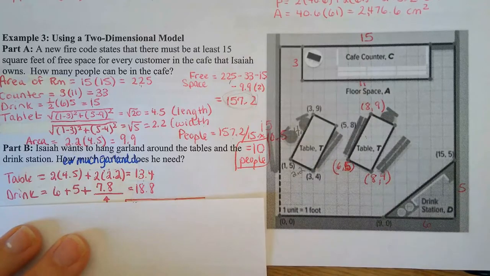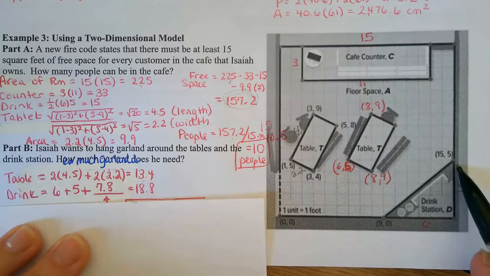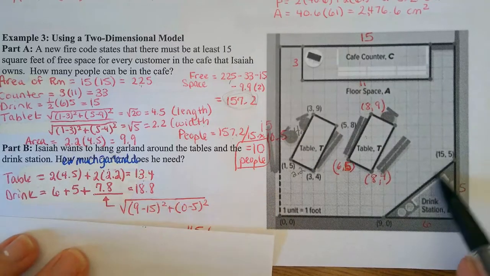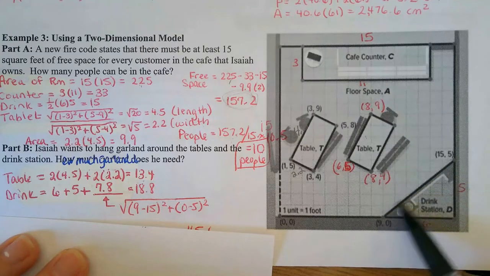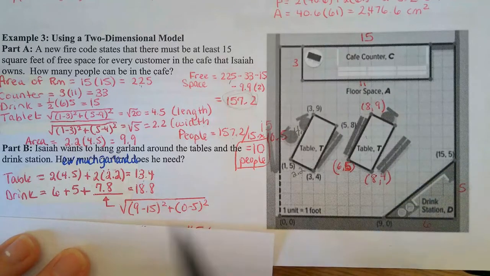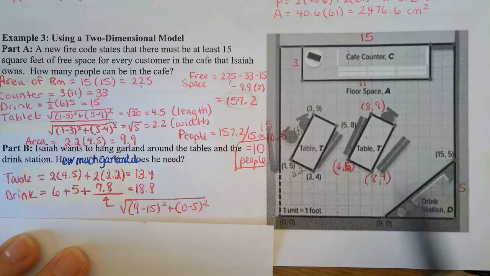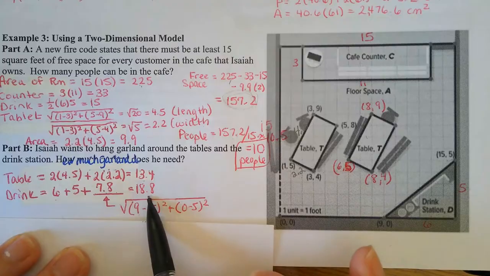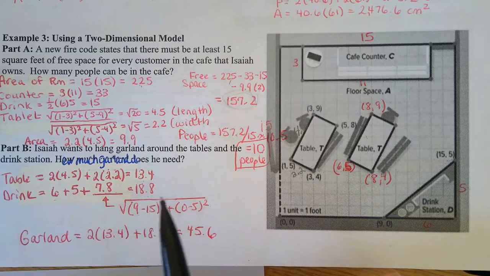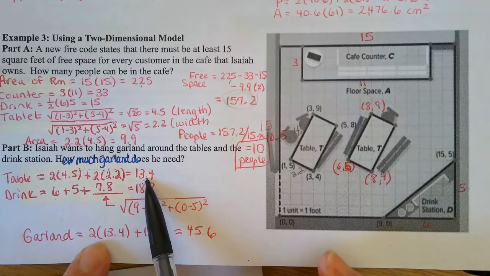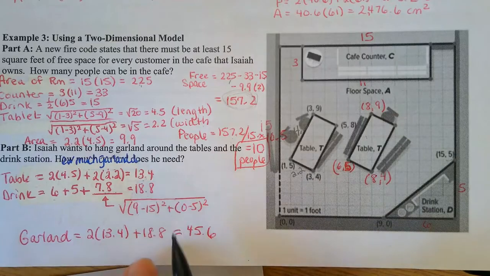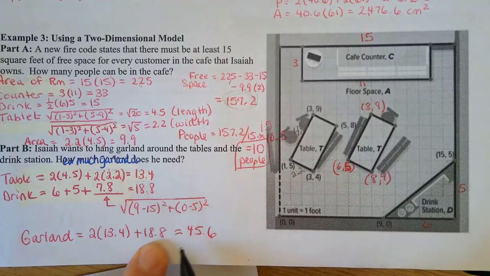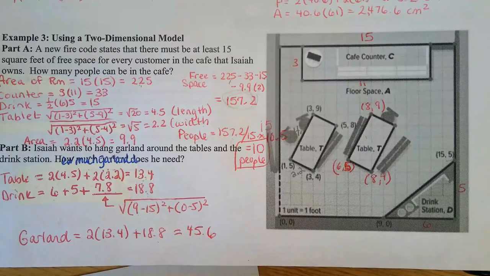For the drink station, I already knew this was 6 and this was 5. I had to do the distance formula to find this part right here. So I did the distance formula using these coordinates and found that length to be 7.8. When I added that up, that gave me my perimeter. Then I could take my 2 tables, 13.4 times 2, plus my 1 drink station, and add all of those up. So I need 45.6 units or feet of garland.